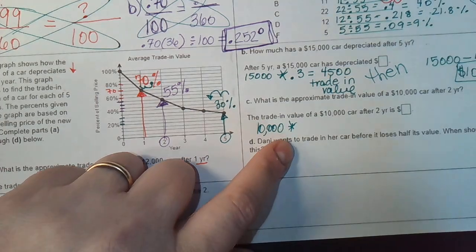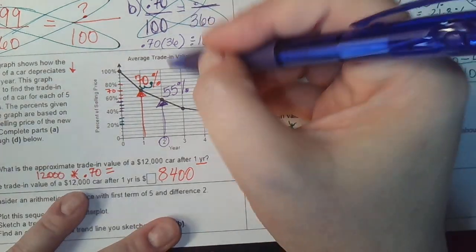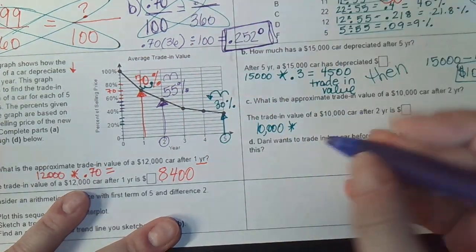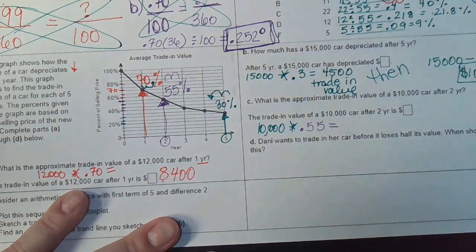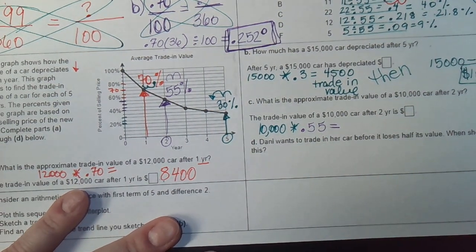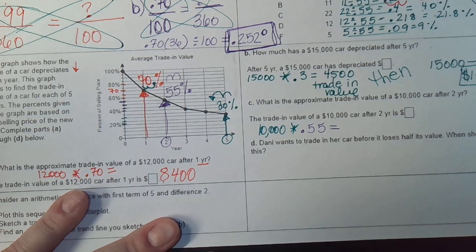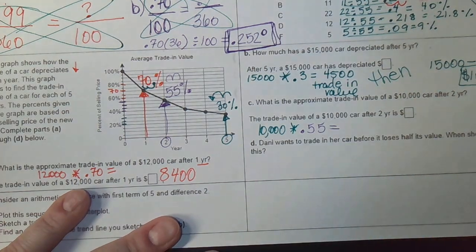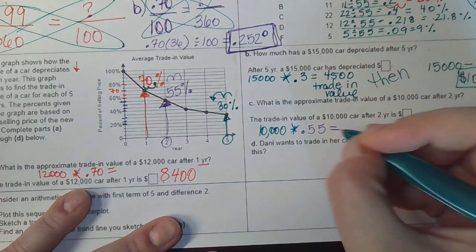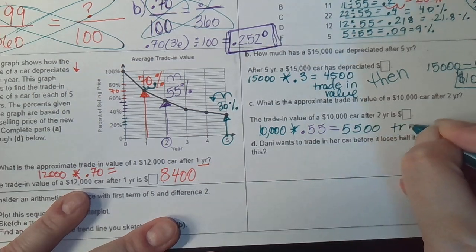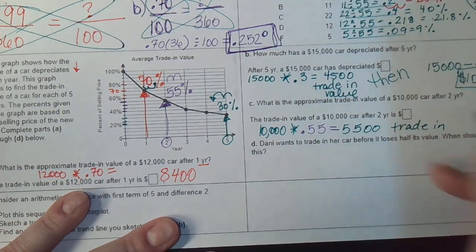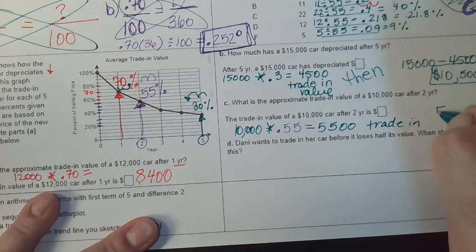So we're going to take this 10,000 and we're going to multiply it by 55%, but move the decimal twice to the left to make 0.55. And let's see what this makes. This gives me 5,500. And again, this is the trade-in value. So that's my answer, 5,500.